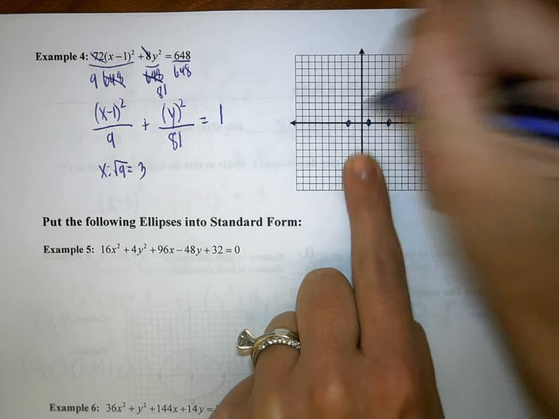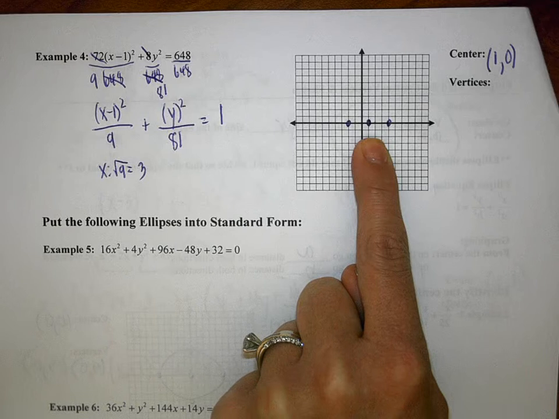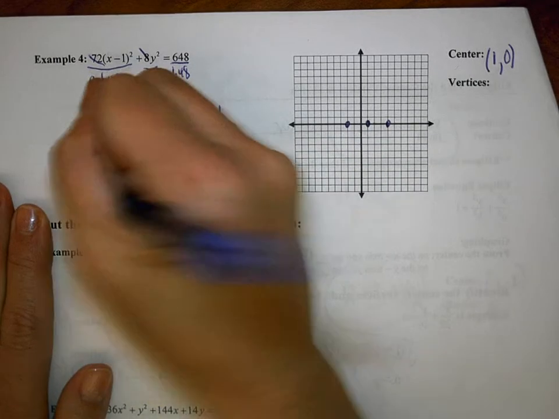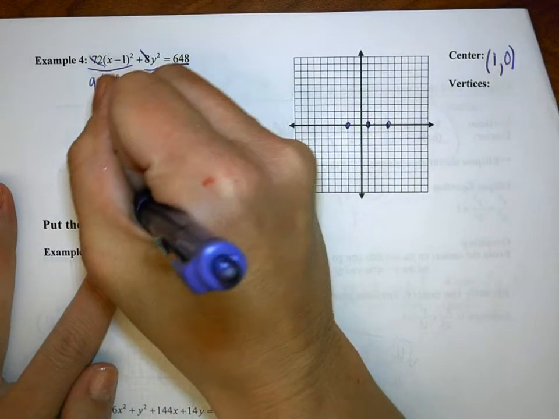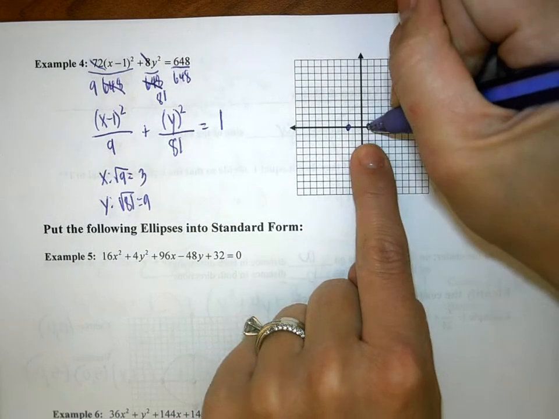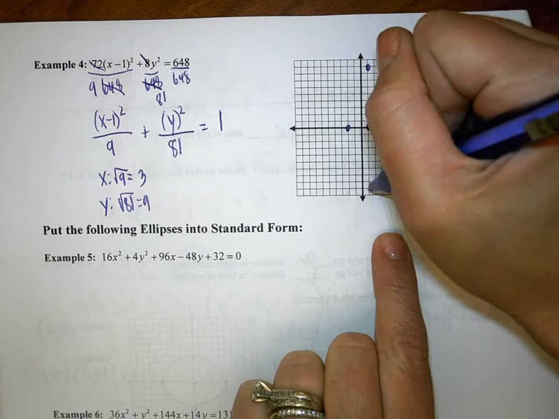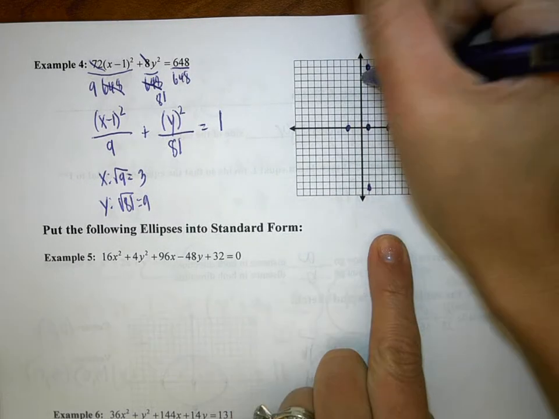Do you guys realize that? It's not from 0, it's from the center. Okay, so then on the y, we are going the square root of 81, which is what? 9. So again, from this point, I'm going up 9, and then I'm going down 9. Now, which one is the longer side?